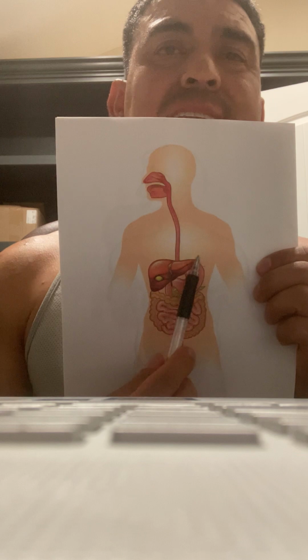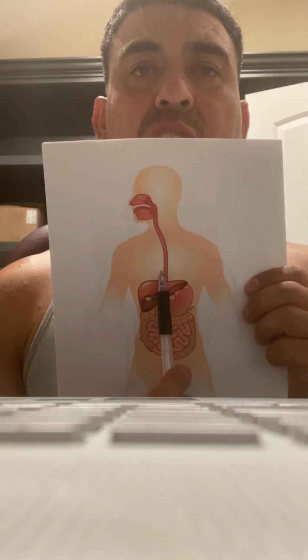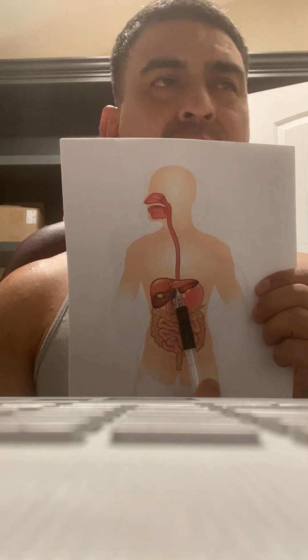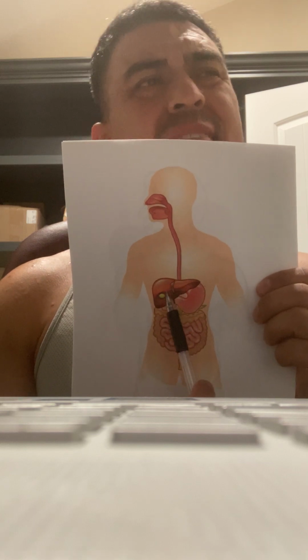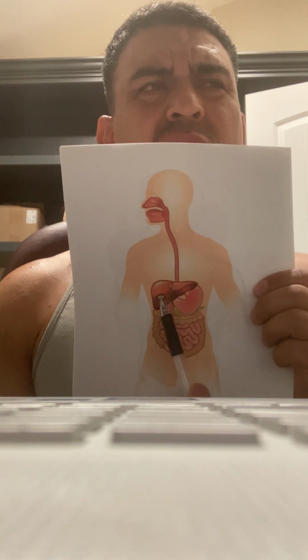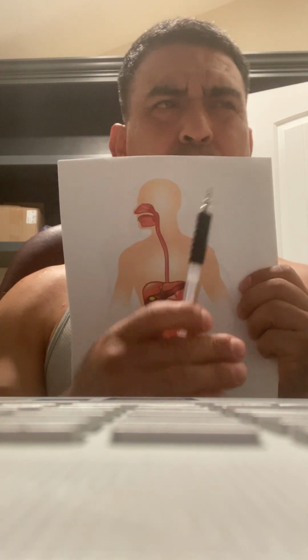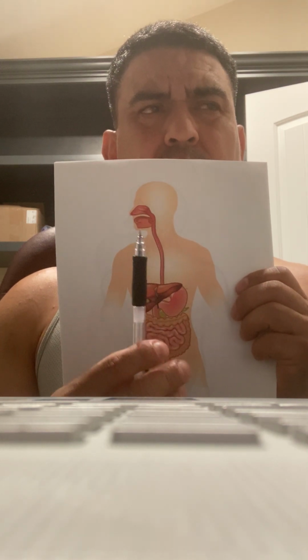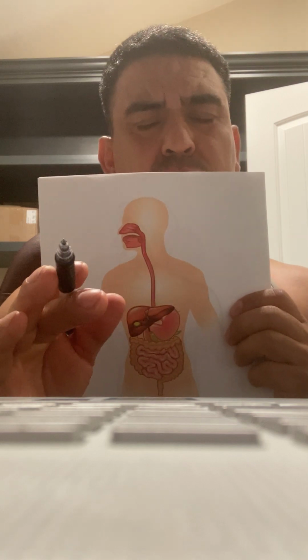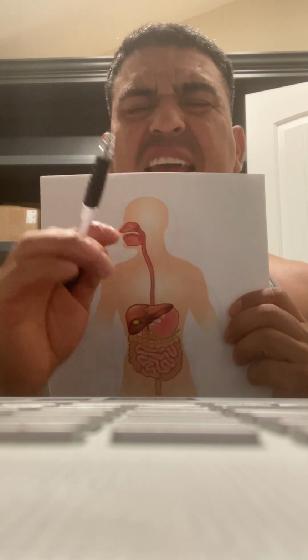Also in the digestive system, there are some organs, for example, the liver. The liver is shaped like a cone. The liver is a dark, reddish-brownish organ. It weighs about 2 to 3 pounds, and the function of the liver is mostly to regulate the chemical levels in the blood and excrete bile.